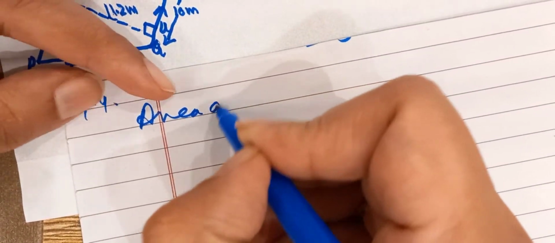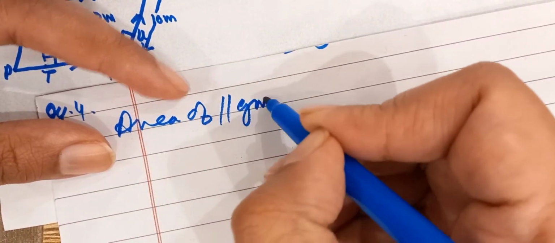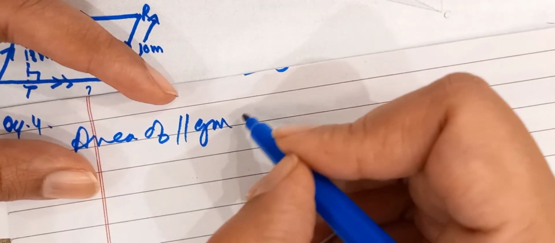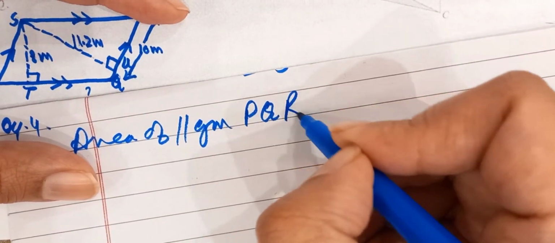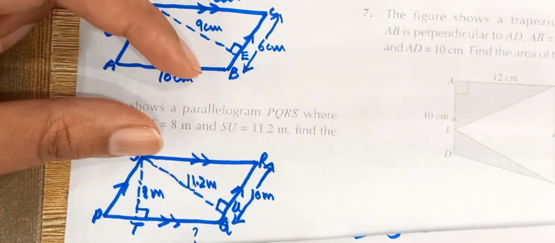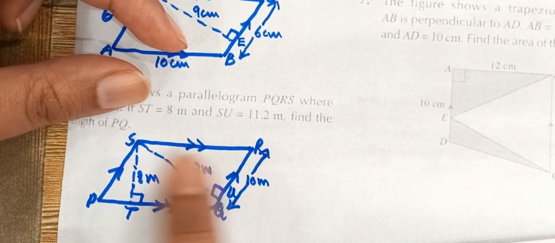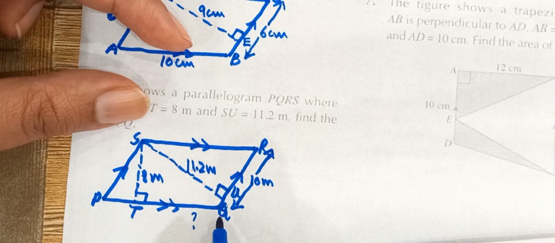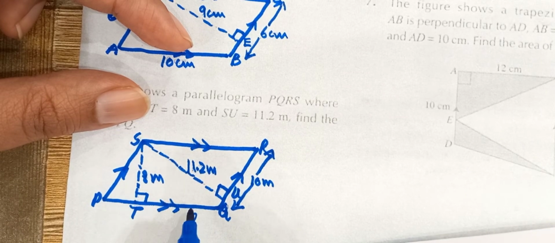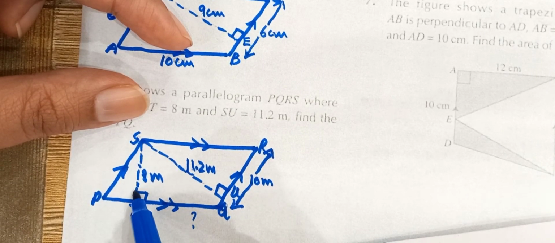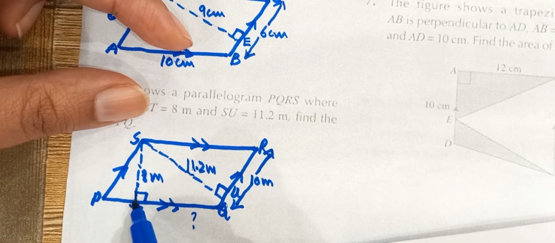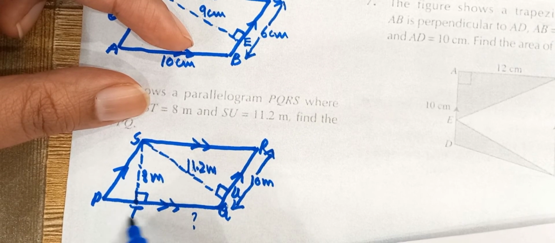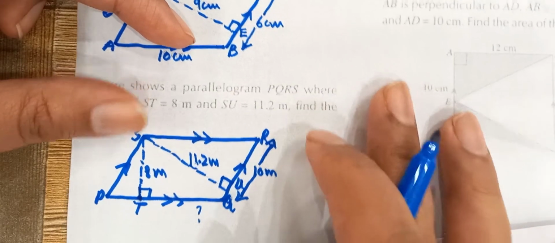Area of parallelogram PQRS. As the height is making a perpendicular, a 90-degree angle on PQ, this PQ is the base. T is the point where this line meets this base. It has nothing to do with anything else, nothing to do with the PQ.